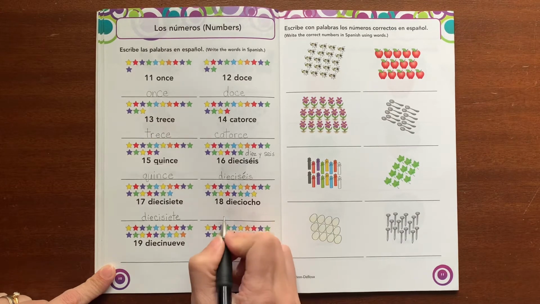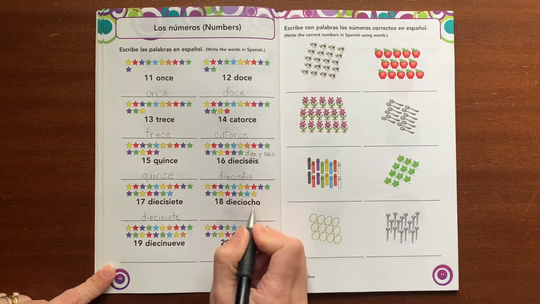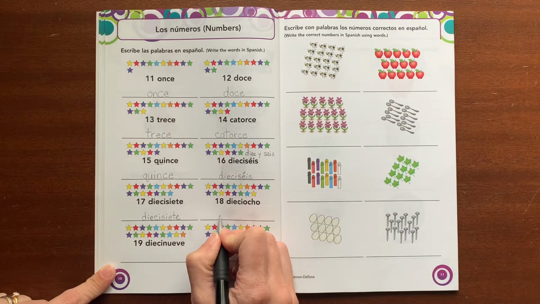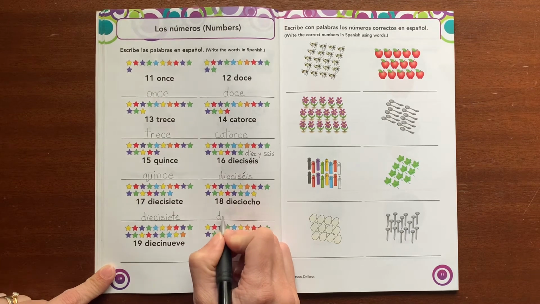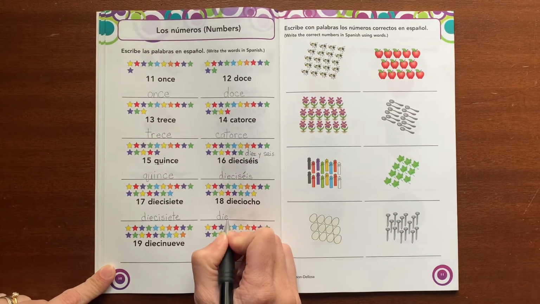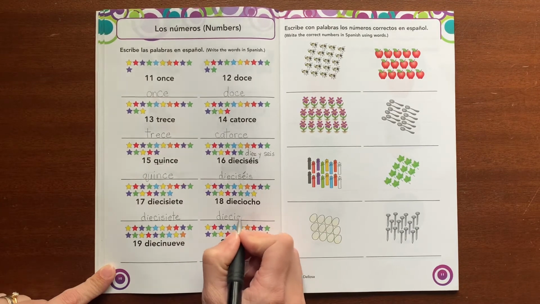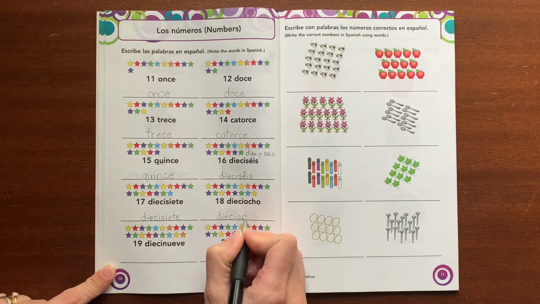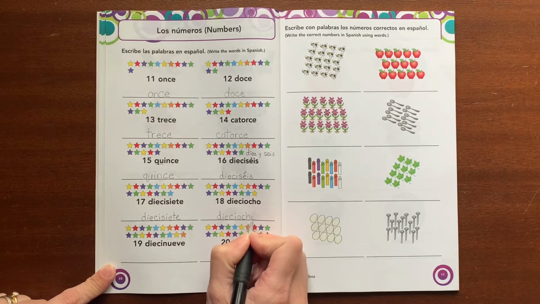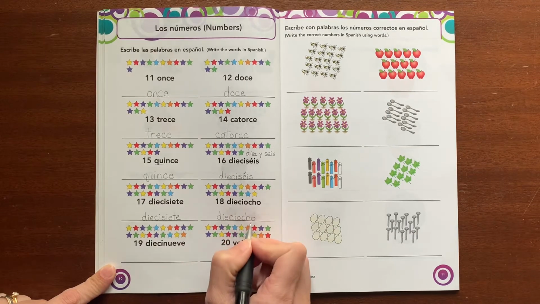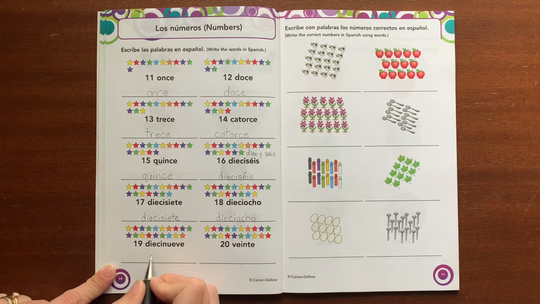Number 18. 10 and 8, 18. And let's write that out together. D, I, E, C, I, O, C, H, O. 18. Number 19.